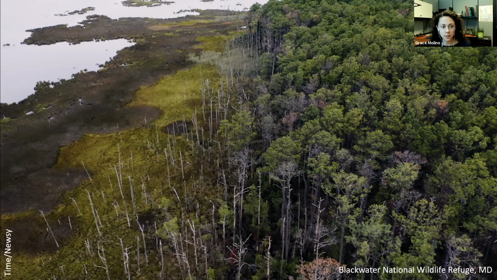So on the left, you see open water that transitions into salt marsh, and then on the right, you'll see an upland forest. And in between these two ecosystems are these dead white trees. Some are in the marsh, some are adjacent to the forest. And this whole area is what's known as a ghost forest. So this is typically an area of transition between two ecosystems that is undergoing rapid change. And in this case, the rapid change is driven largely by sea level rise.